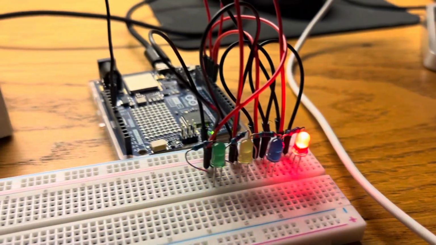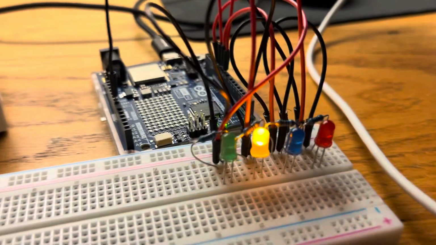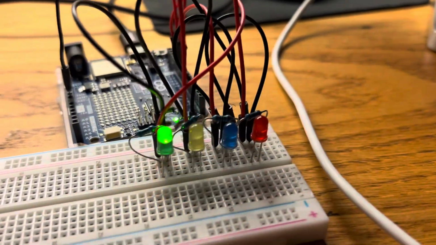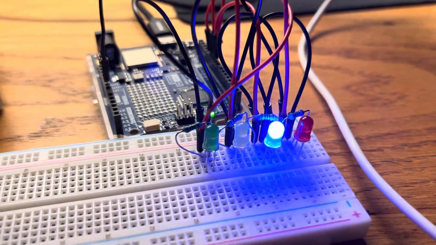Hello, this is Torrin, and this is my working LED bounce chaser project for Internet of Things. As you can see, it's bouncing back and forth. No two are on at the same time.